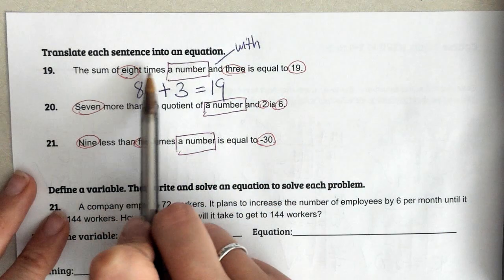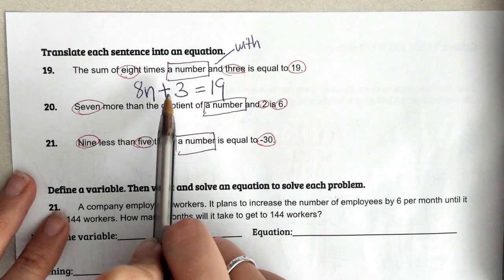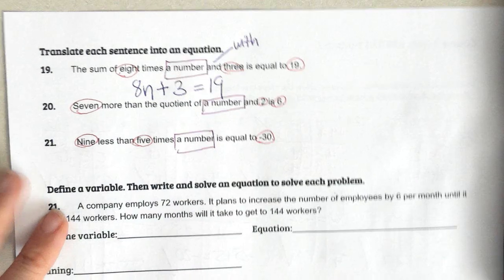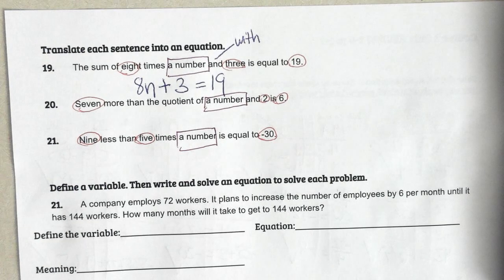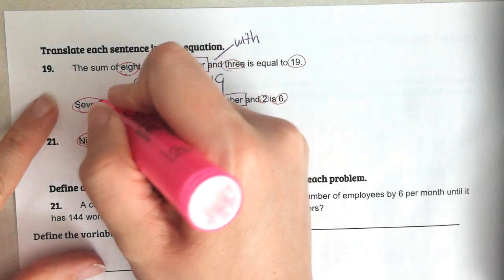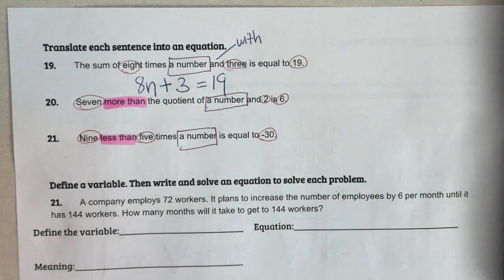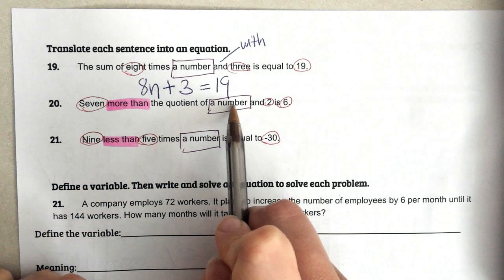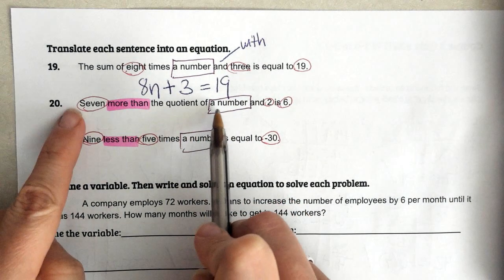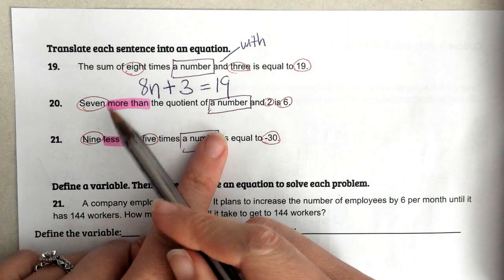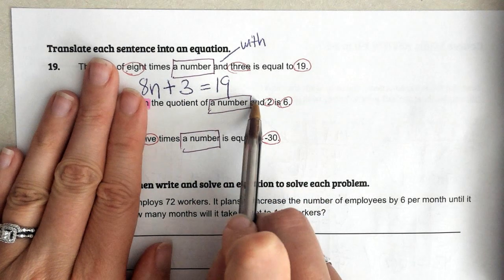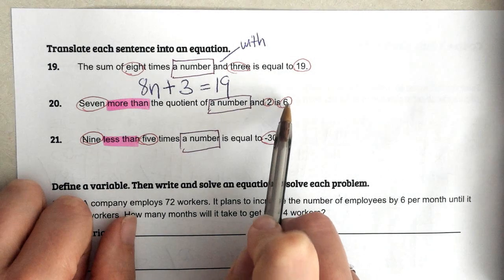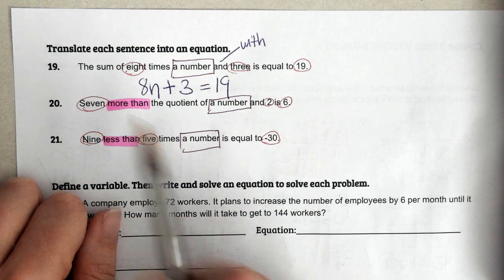So I'm adding 8 times a number with 3. 8 times a number plus 3, and it's going to be 19. The next two, I am telling you, you're going to see it like this on your quiz. You really need to pay attention to "more than" and "less than," because those are your turnaround phrases. Turnaround means I have to do the second part first, not that I'm switching just one section with one section. I do the second part first, then before I hit equals 6, I do more 7, okay?